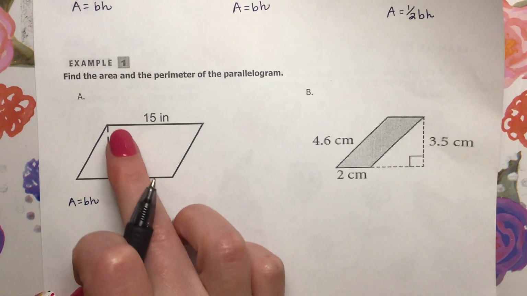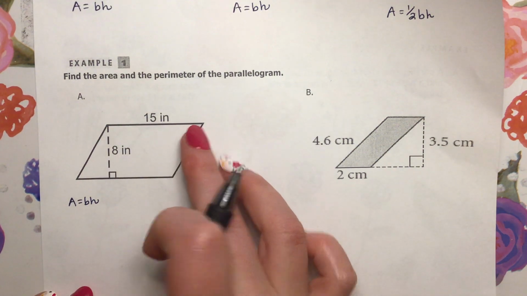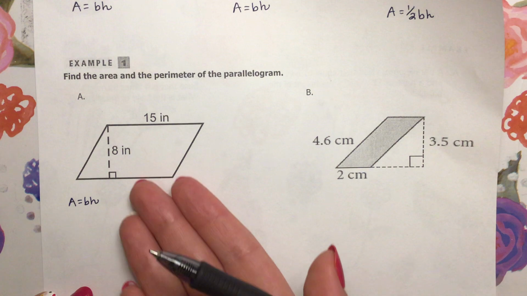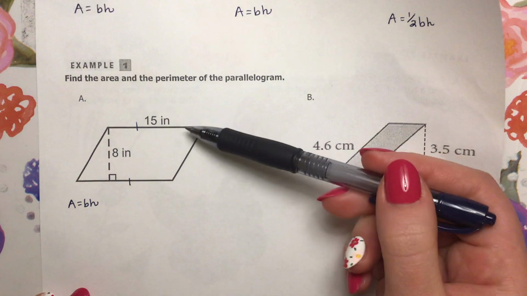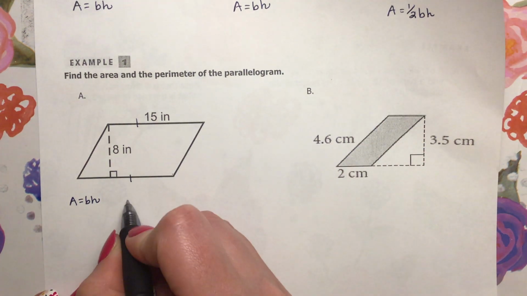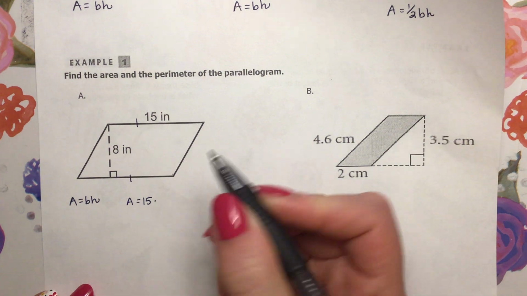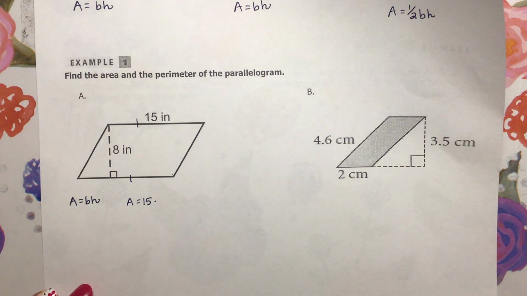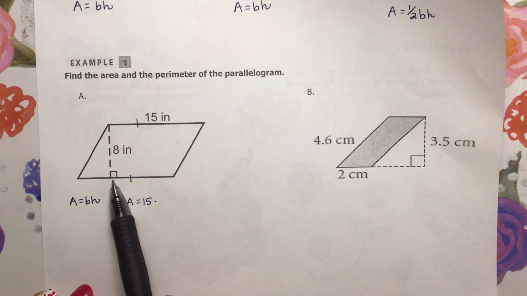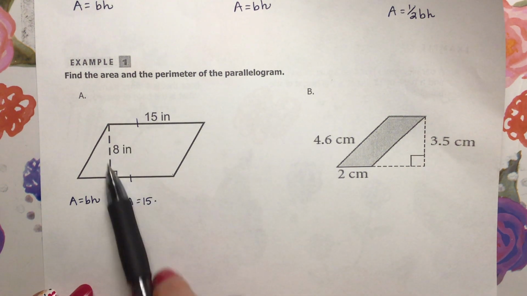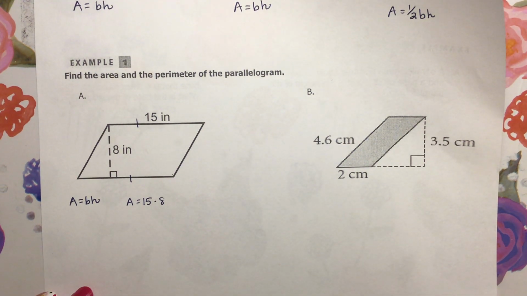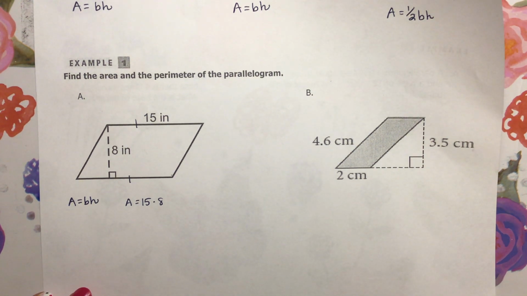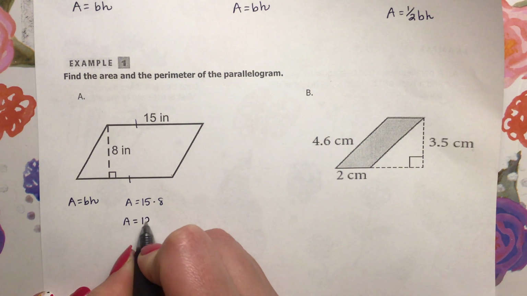Now, base is going to be the flat part that the shape is resting on. So 15, and we know based off of the definition of a parallelogram, opposite sides have to be congruent. So if this side is 15, then this side down here is 15. So we have area is equal to 15 times height, which must be perpendicular to the base. So notice how we have this 90-degree symbol right here. That means that this 8 is perpendicular. So we have 15 times 8. Now you're ready to just put that into your calculator, and you're going to get 120 for that. So we have area is equal to 120.